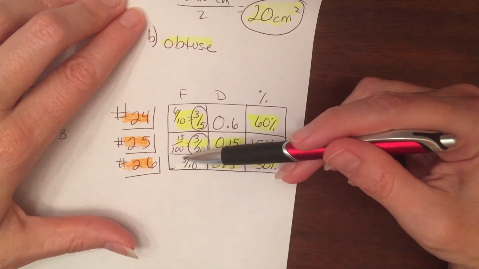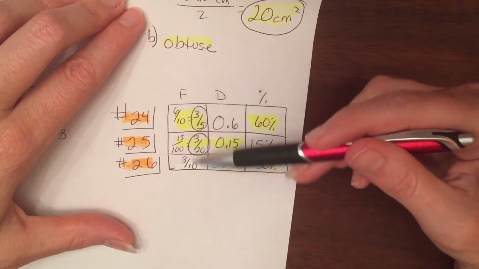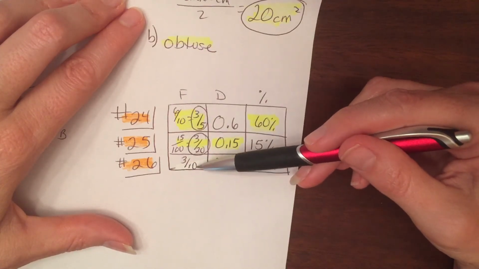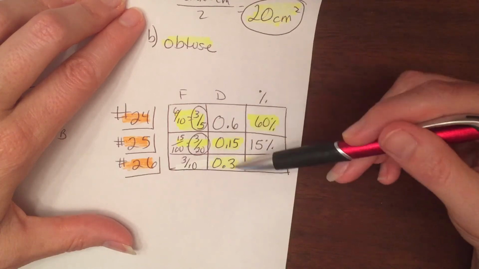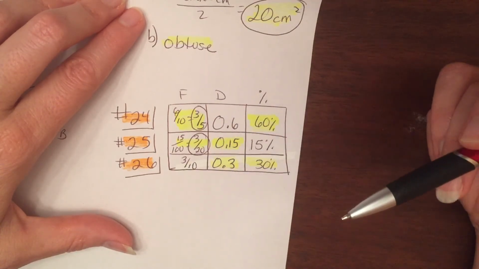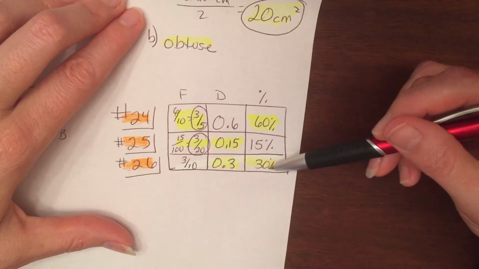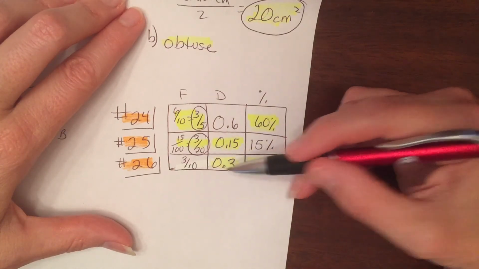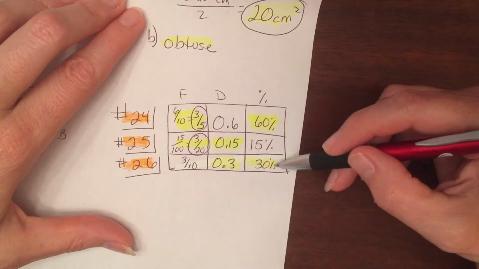On the last one, they gave us 3/10. If I can say it as a fraction with a denominator of 10 or 100 or 1,000, I can write it as a decimal. 3/10, 0.3. If I can write it as a decimal, I can multiply by 100% to get to percent. Bump, bump, 30%.